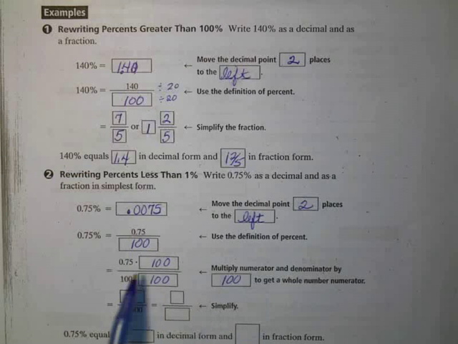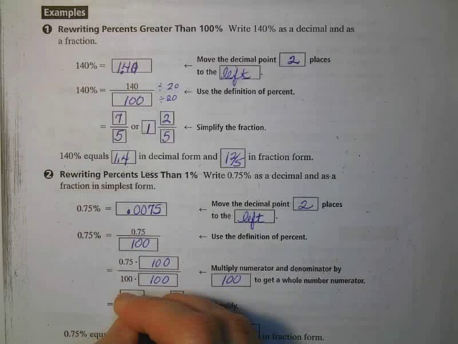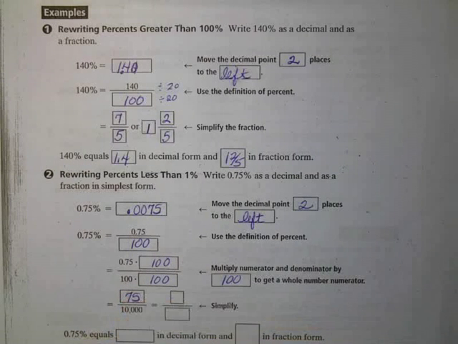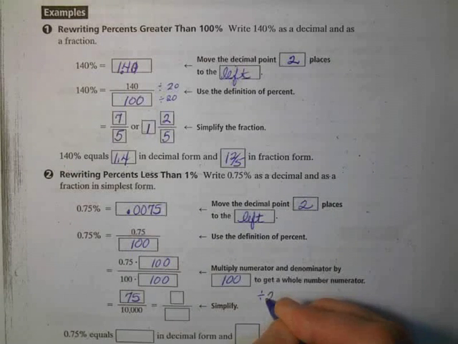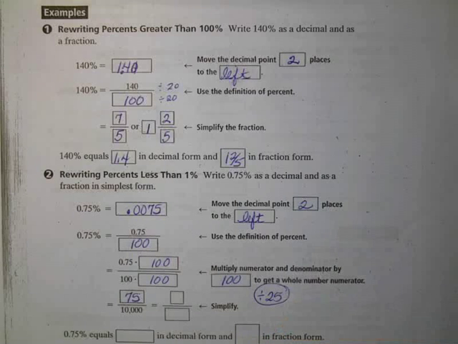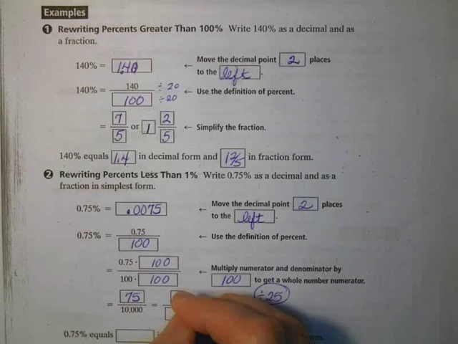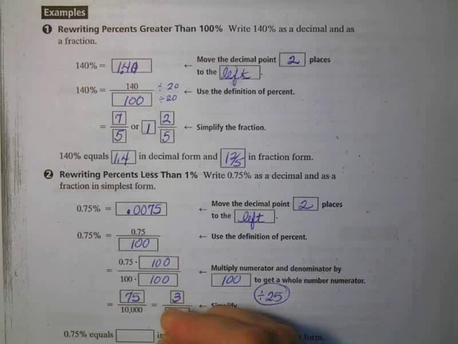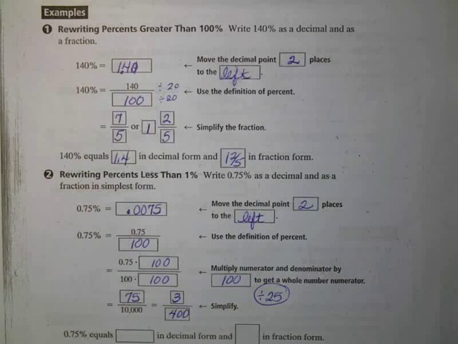If you're getting a little confused as to what you should be doing, this decimal point has to end up over here, so you multiply by a 1 followed by 2 zeros. So then that gives me 75 over 10,000. I'm going to simplify by dividing by their greatest common factor of 25. So I'm going to divide each by 25. It's going to give me a 3 on the top, and 400 on the bottom.